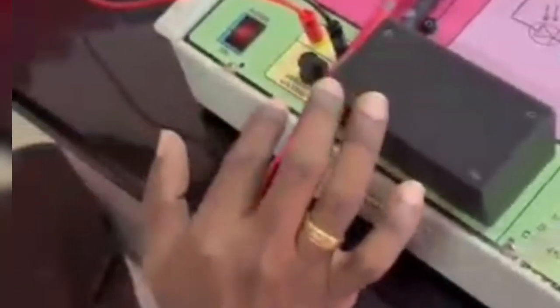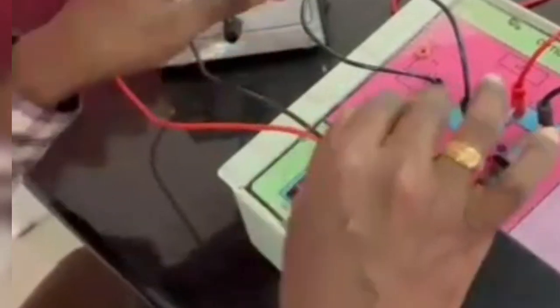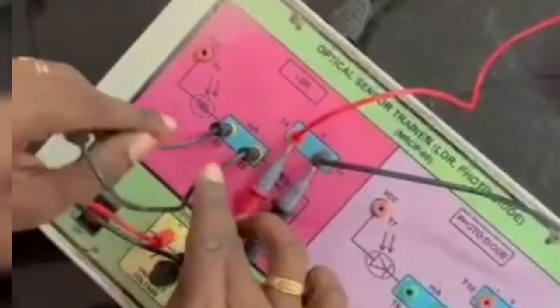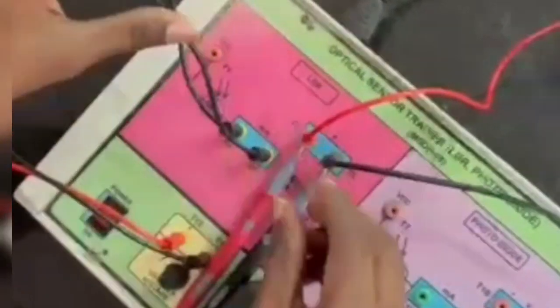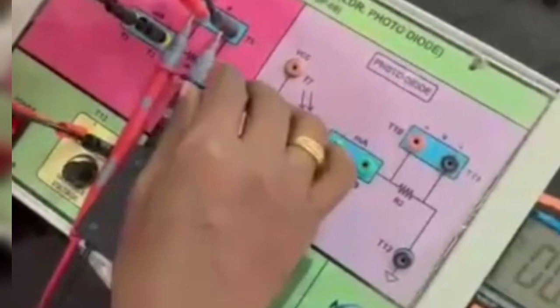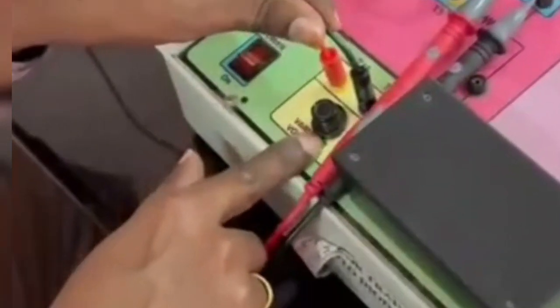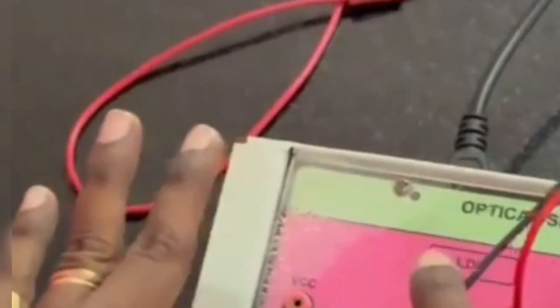So we have to give the connections and ensure them. There is a dotted line between T2 and T3, which should be short circuited using this patch cord. T4 and T5 are used to measure the output voltage. Here there is an input voltage, which is the variable voltage used to vary the intensity of light. By varying the intensity, the dimness or the brightness of the light will change.